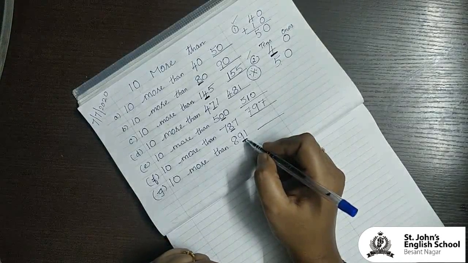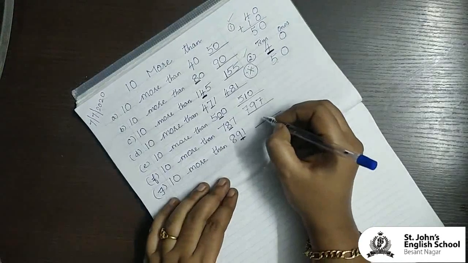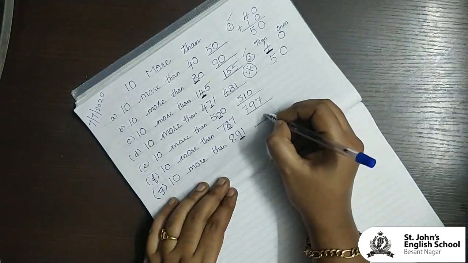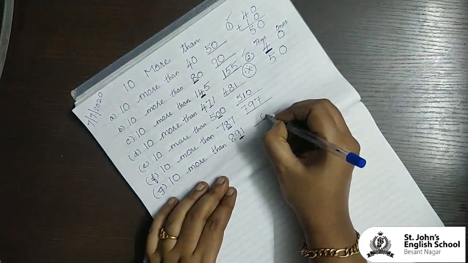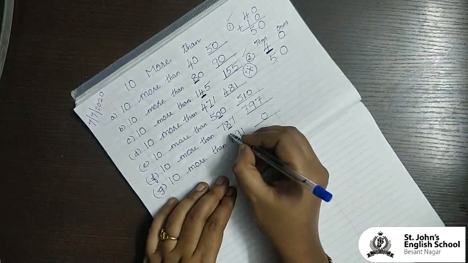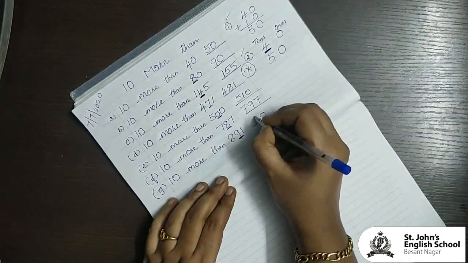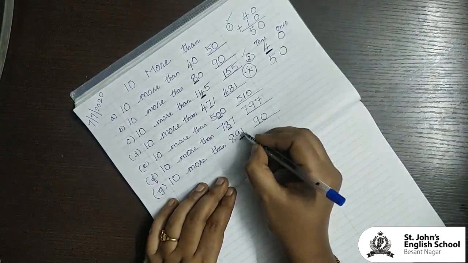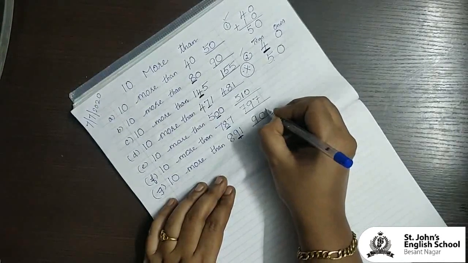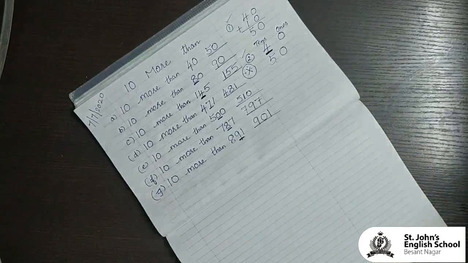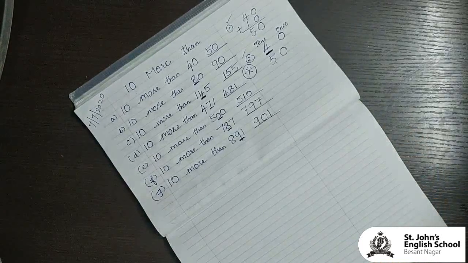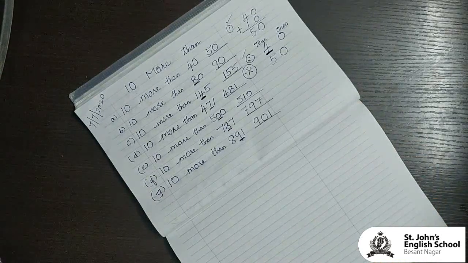So, 9 plus 1 is what? 9 plus 1 is 10. So, I am going to write 0 here. You have to add the 1 here. So 8 plus 1 is 9. So this one you have to add directly. So what will be the answer? 901. The answer is 901. Is that clear for you, children?